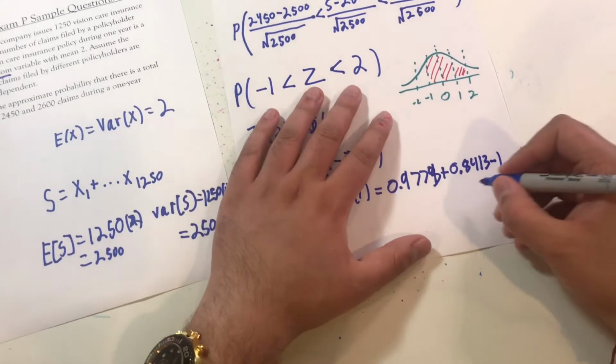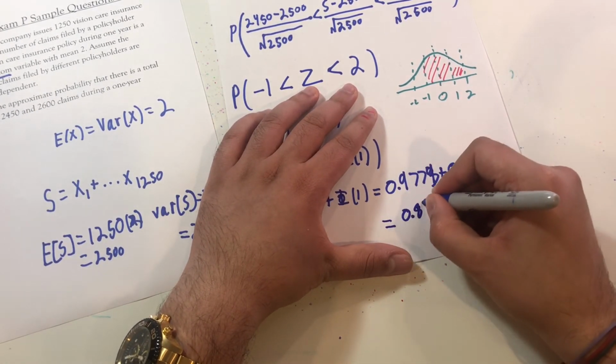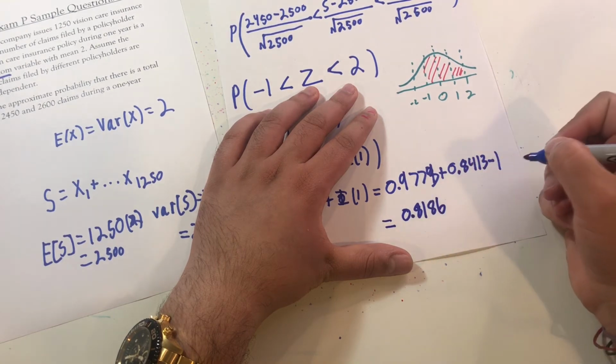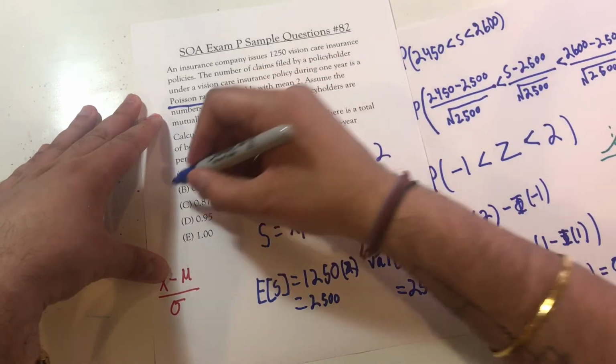Okay, a final answer of 0.8186. And that would be answer choice B.